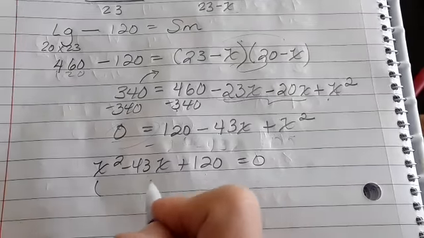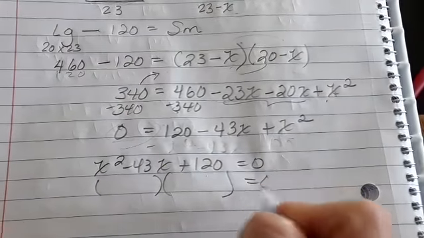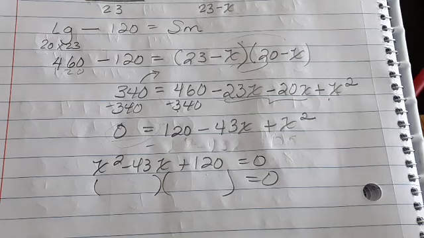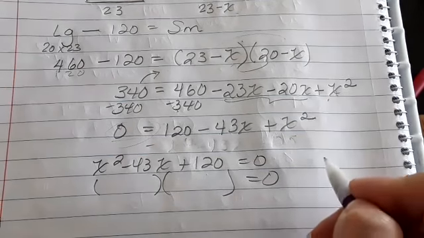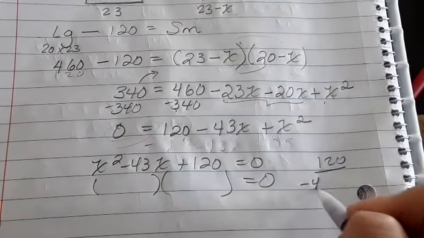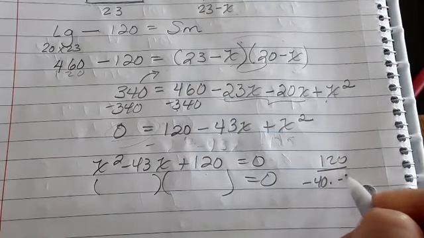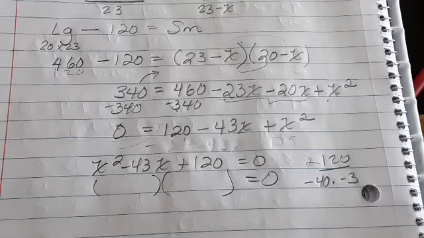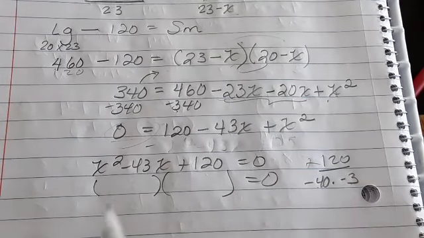All right, we need to break down the 120 to get a negative 43. Isaiah? Negative 40 and negative 3. Will that multiply to be a positive 120? Okay. And they add to be a negative 43.